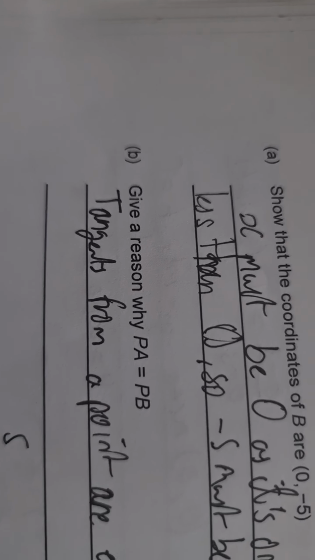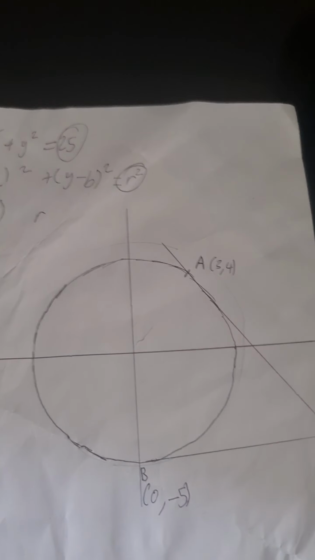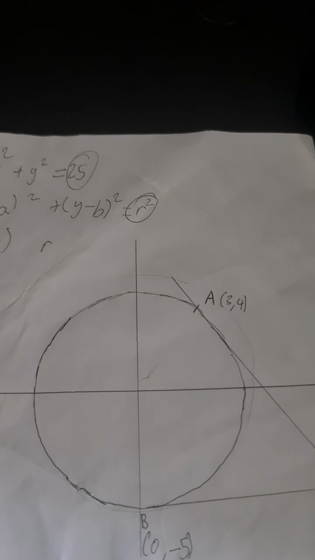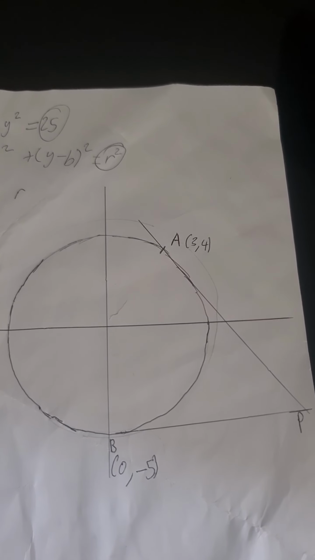The second question says, give a reason why PA is equal to PB. Ignoring my very adequate tangent skills, these are supposed to be tangents to the circle, and they both cross at P. The reason these two are the same length is because of a circle theorem.